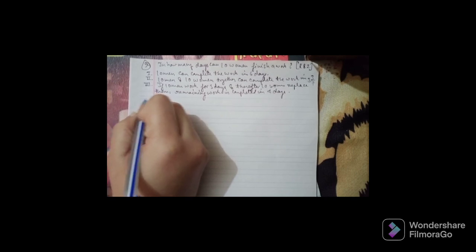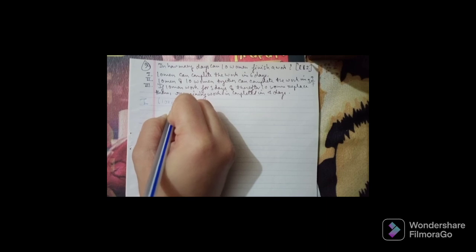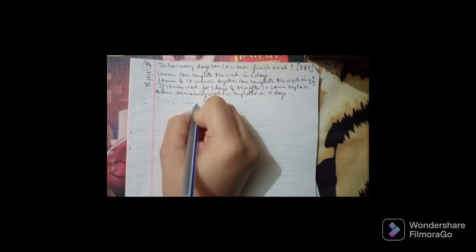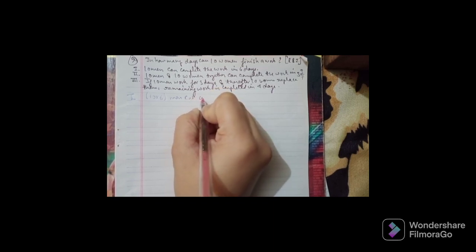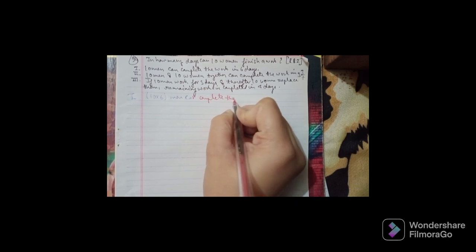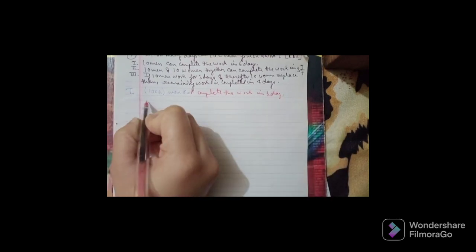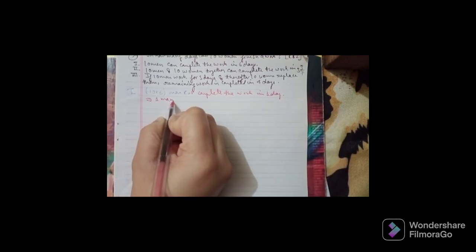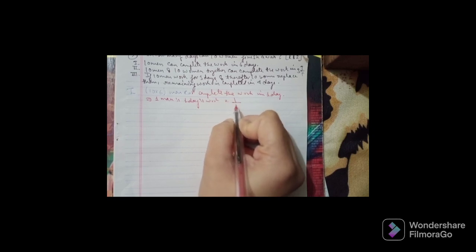For the first statement, it states that 10 into 6 men can complete the work in 1 day. So 1 man's 1 day's work equals 1 by 60.